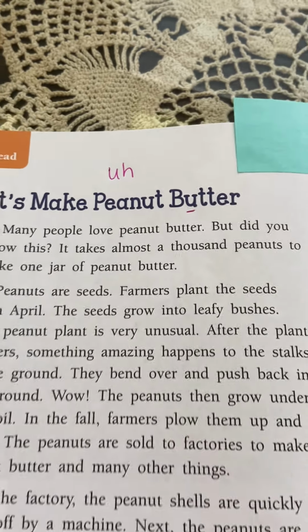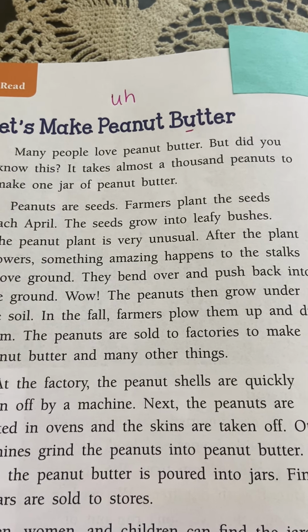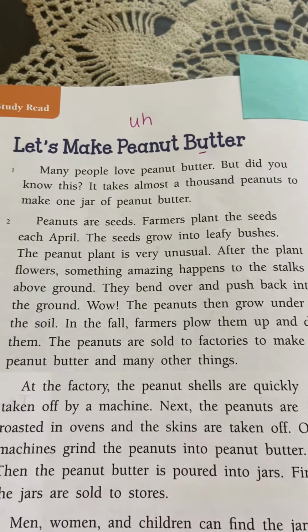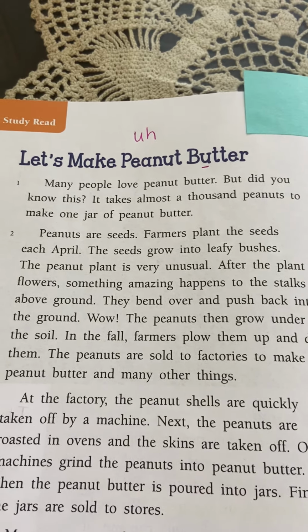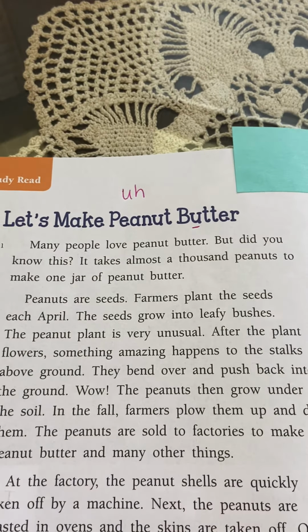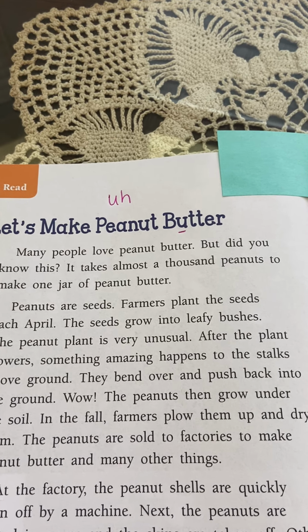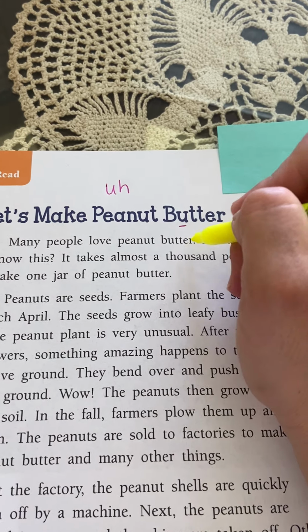So I will read it out loud to you. Follow along with me. When we hear that sound, we will highlight or circle the word. All right? Let me get my highlighter ready. And if I miss any, guys, you can go ahead and circle them on your end over there. All right? Here we go. Many people love peanut butter. There's one.